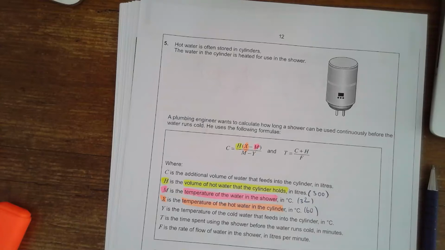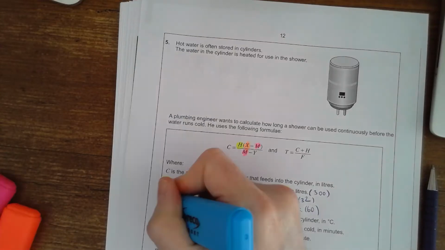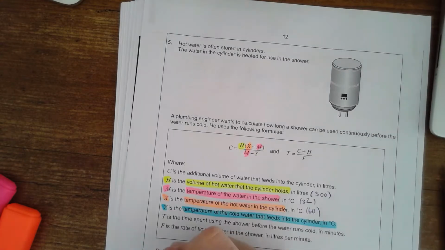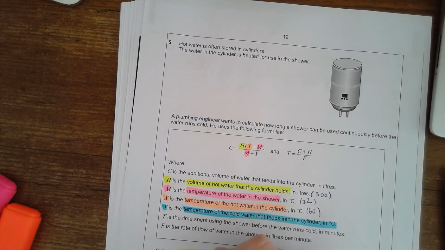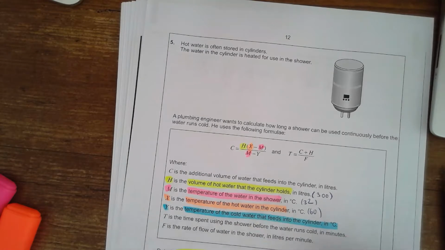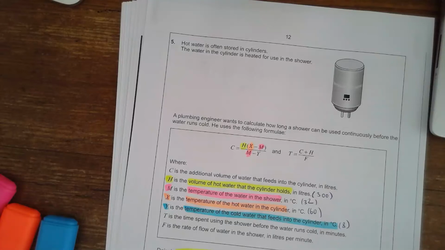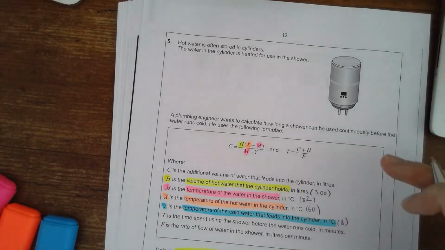And then, we had another M there as well. It's repeated there. The cold water that feeds into the cylinder is 8 degrees. And then T is actually a formula, so I don't need to highlight that.